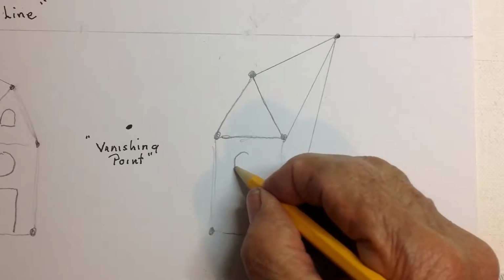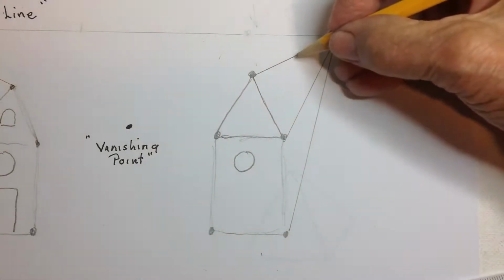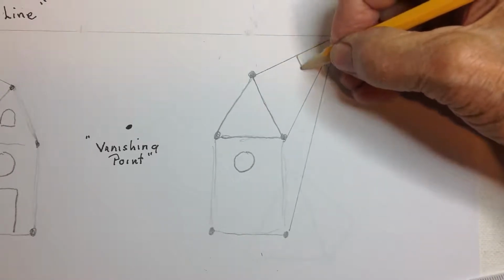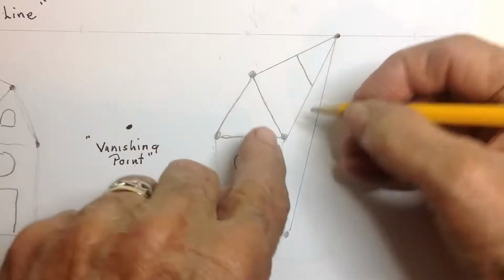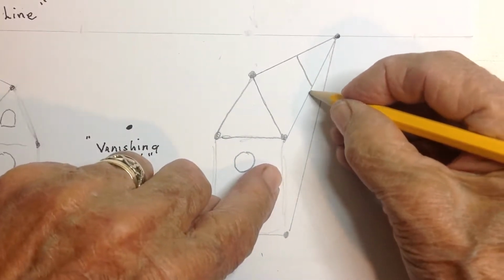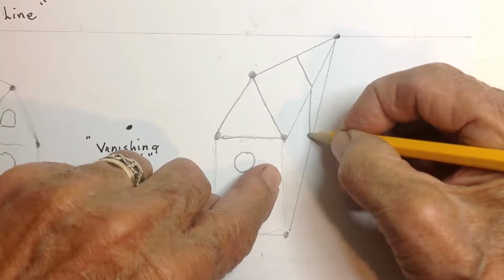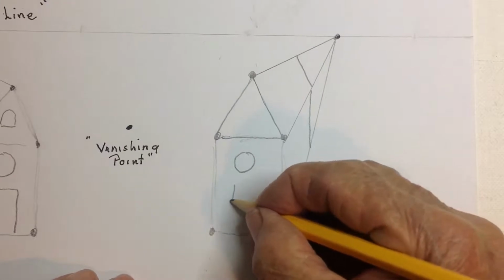Again, you could put in the round window. You can take this and use a parallel line to the one that's here. You want to make it parallel to this one, and then parallel to this one. So you come down like that. And there's your house. And your door.